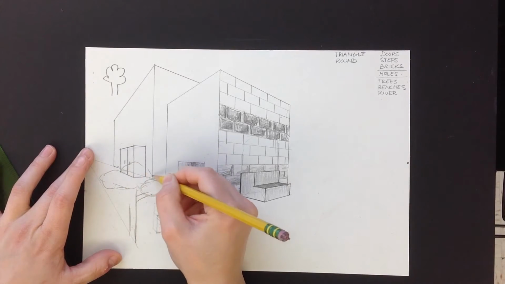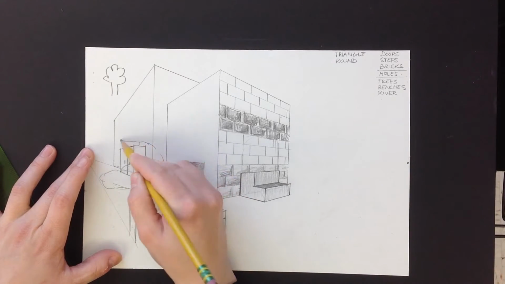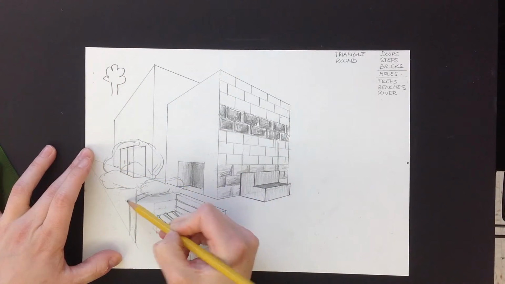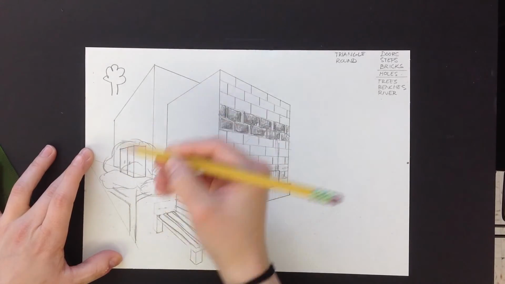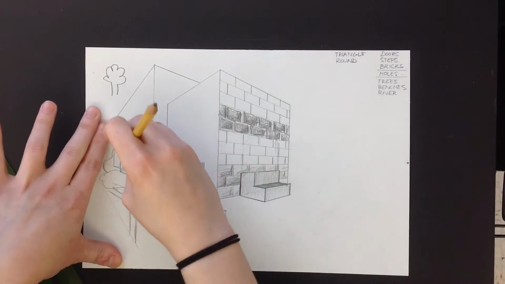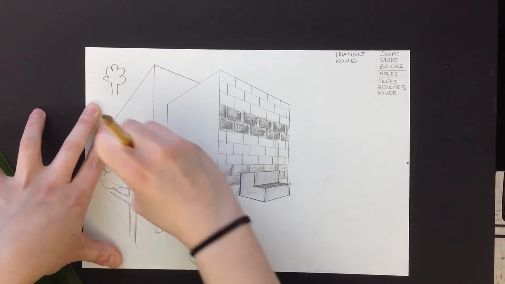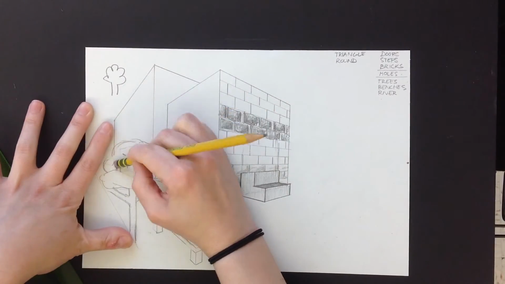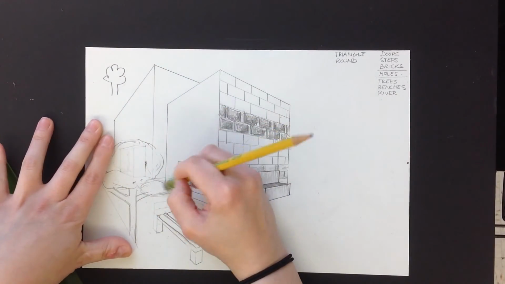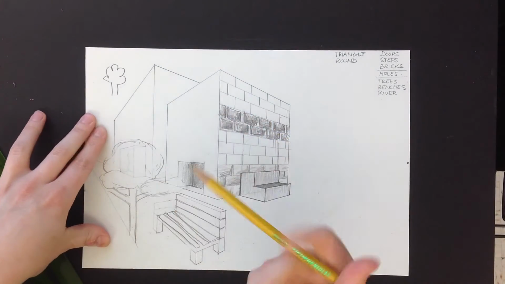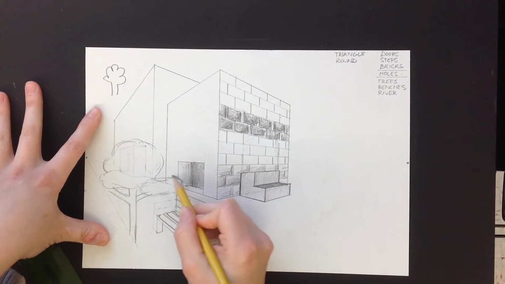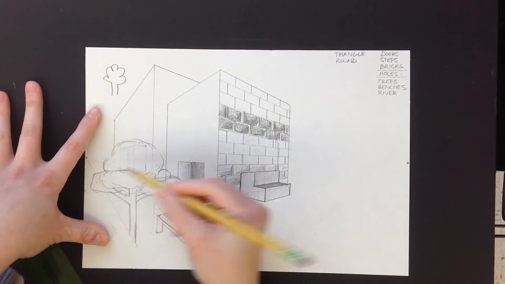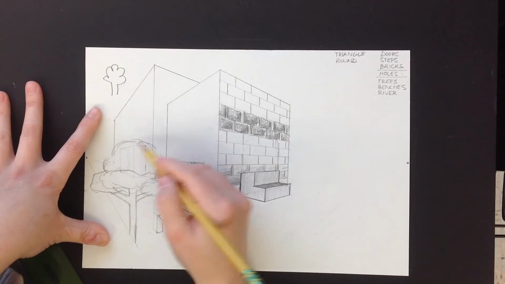There's lots of different ways to draw trees. There's lots of different kinds of trees.